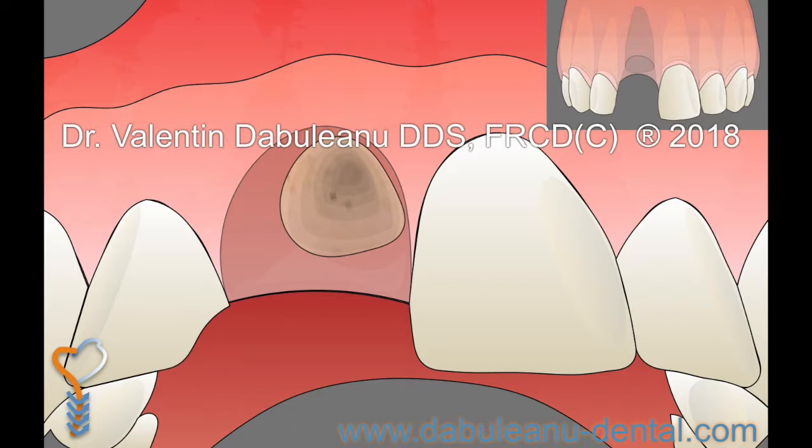The void that remains following tooth removal may create a problem, especially if the plan is to replace the tooth with a dental implant. The jaw deformity can be regenerated by a procedure called socket preservation. This will significantly increase your chances of having a successful and long-lasting dental implant.